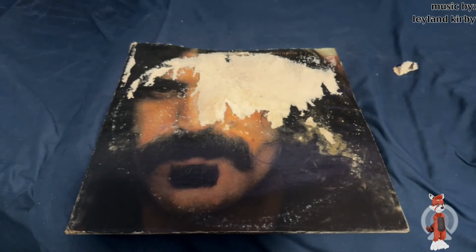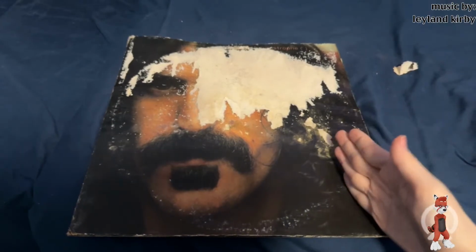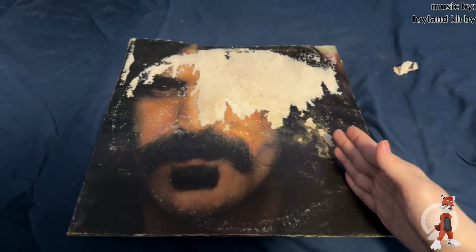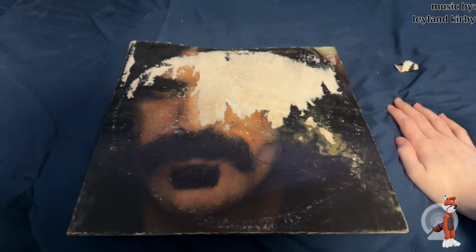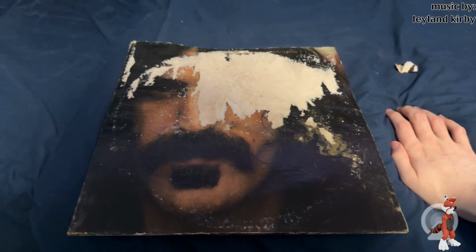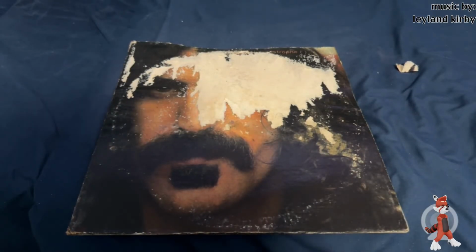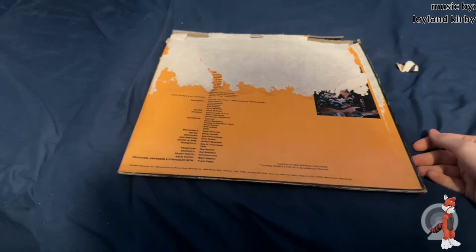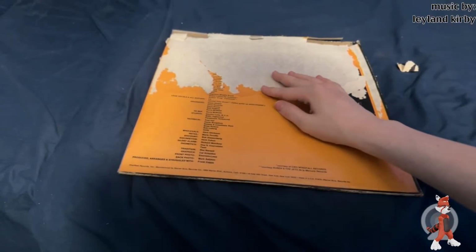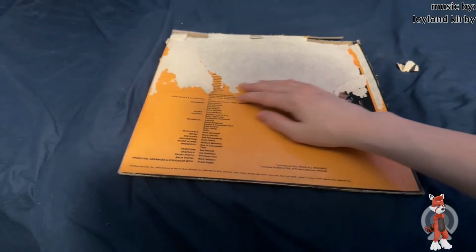I have listened to this album, and I hate to admit it, I didn't really like it that much. Compositionally, I think it's great. Lyrically, I hate it. So when I gave it a rating on Rate Your Music, I put it right in the middle. It's like 3 or 2.5. And again, back sleeve is all effed up.